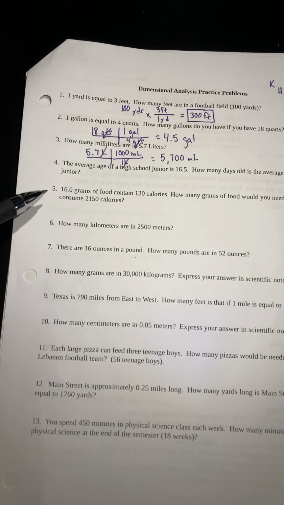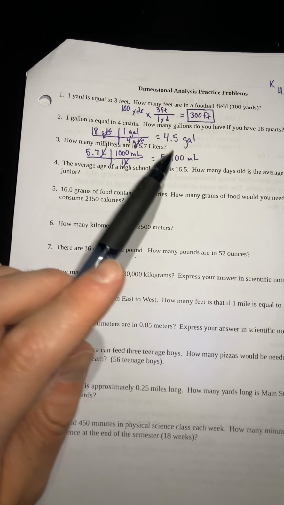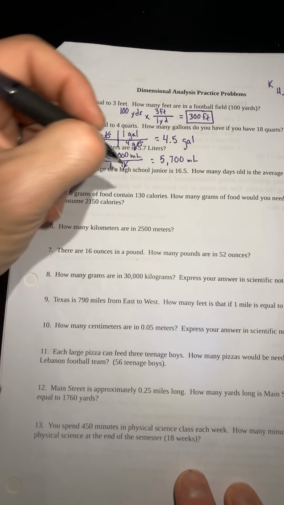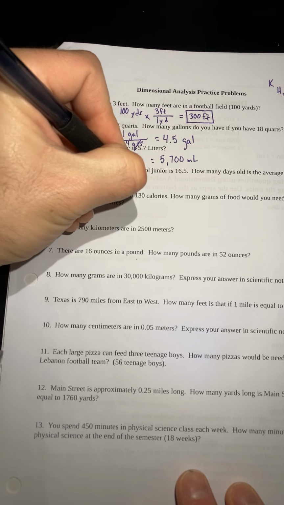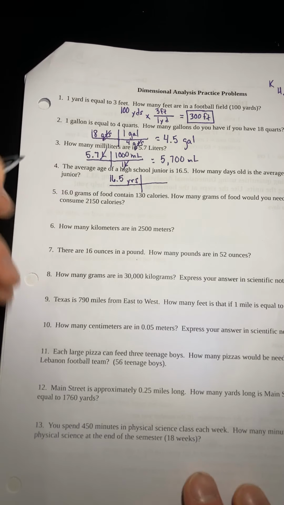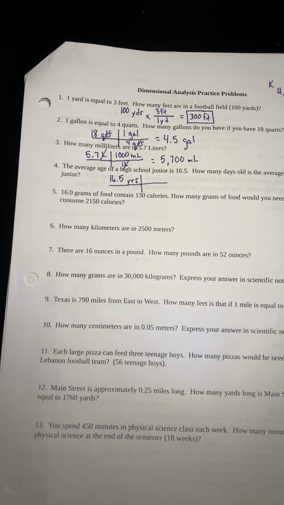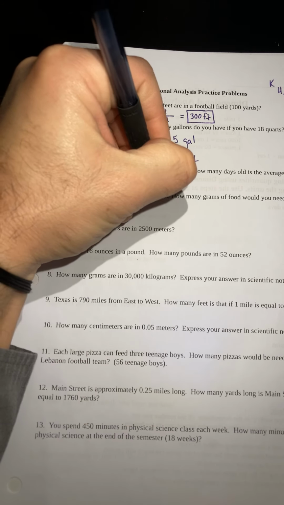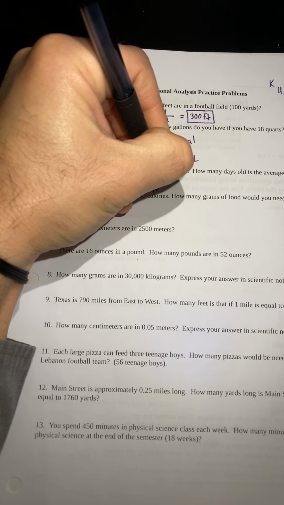Look at number 4. So number 4 says the average age of a high school junior is 16.5. That'd be years. How many days old is the average high school junior? Well, you're going to start with the 16.5. And we want to go from years to days. So we know that there's 365 days in a year. What's going to go on the bottom here? Years. So 1 year is 365 days.